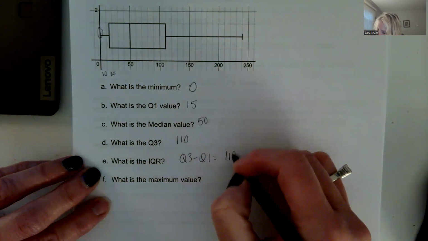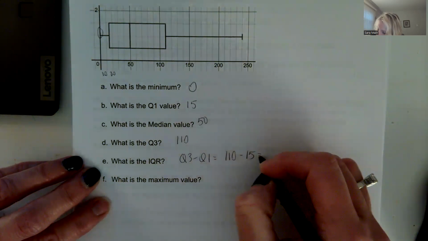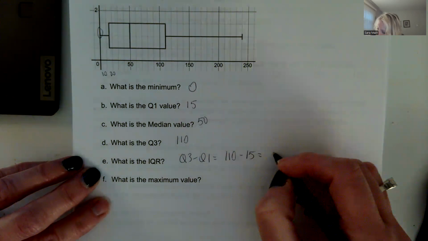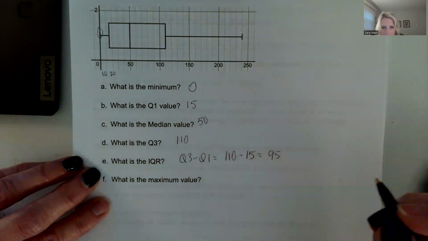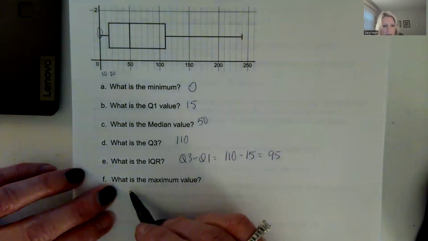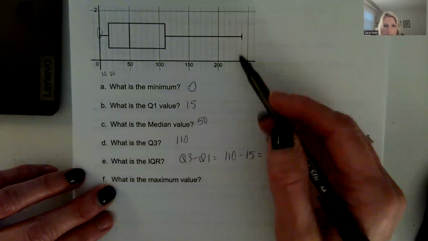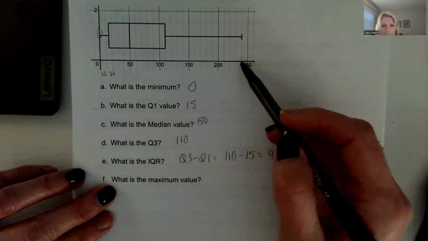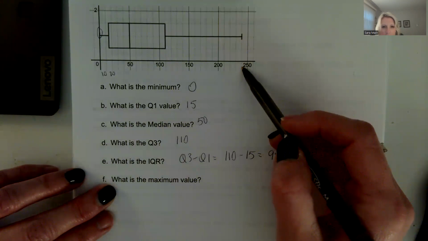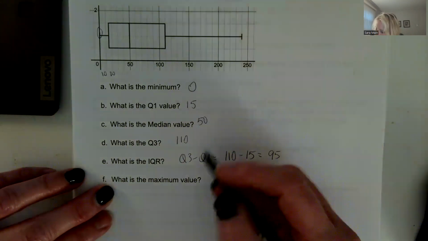So that's 110 minus 15, and that would be 95. And it says, what is the maximum value? The maximum value is right at the end here, and that is about 240.